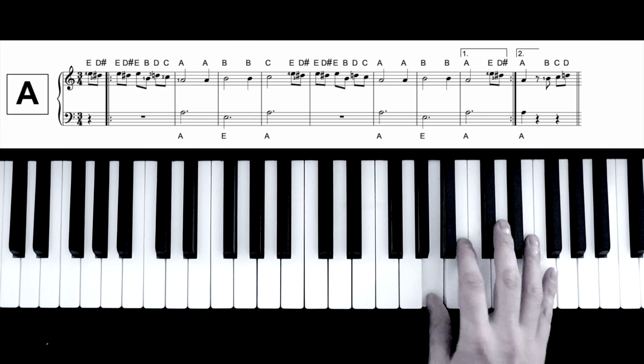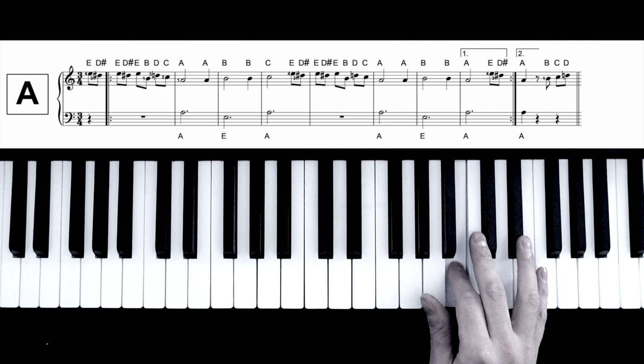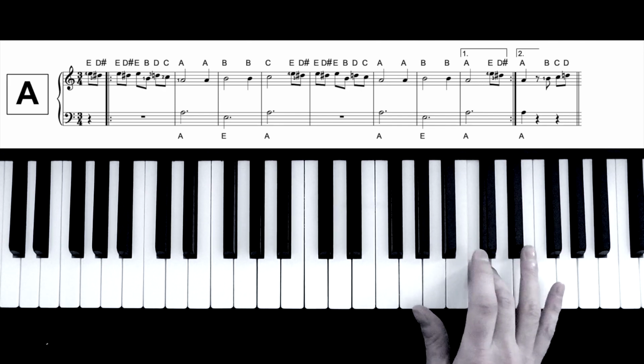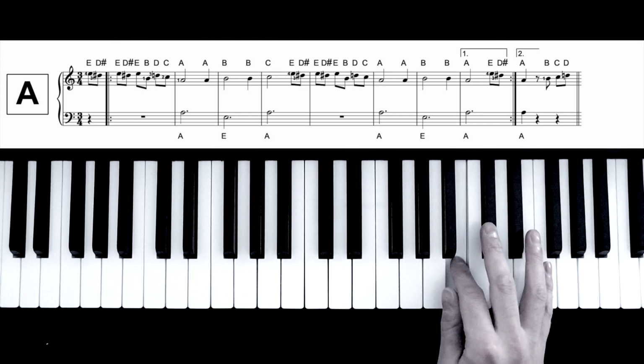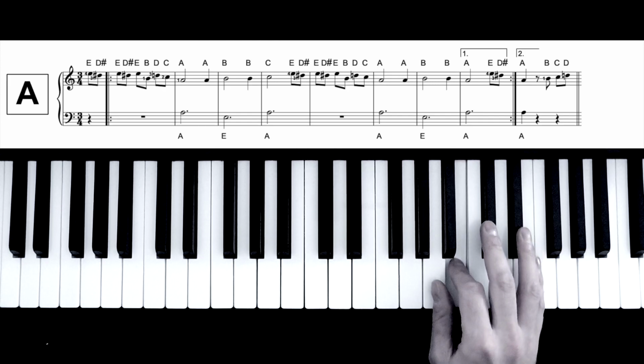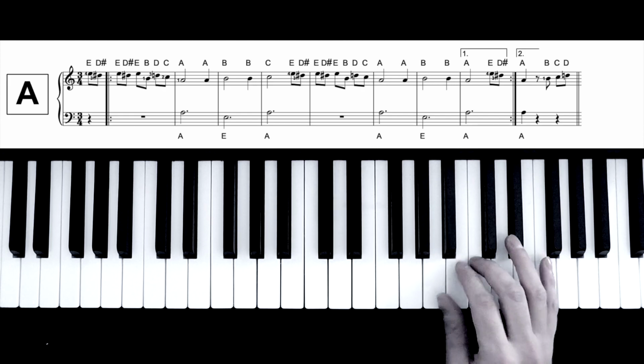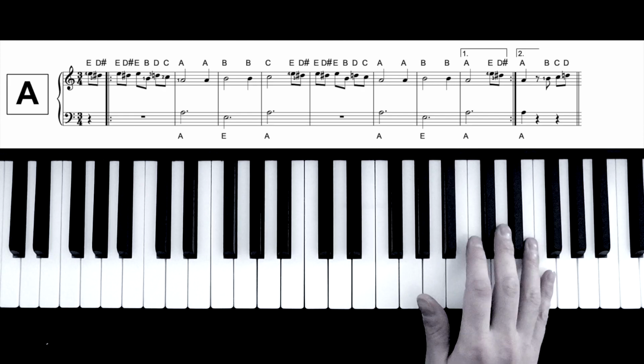A for 2, B for 2, and then this time instead of going up to C like you did before, you go A for 2, then B for 2, then back to A. Okay, so you don't go up to C, you go back to A. And then you're going to play the whole thing through.